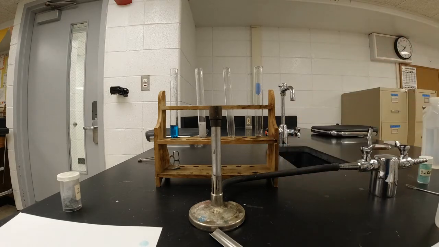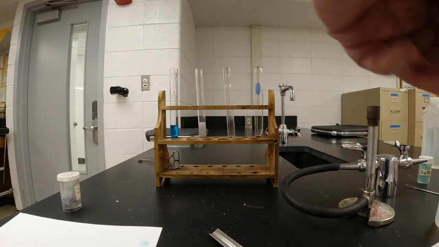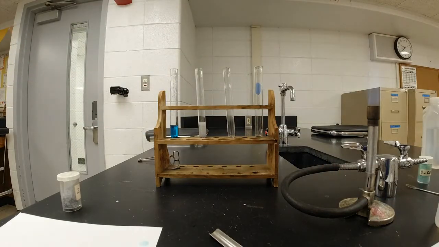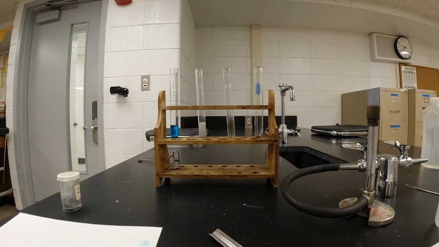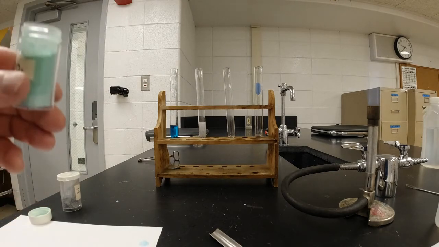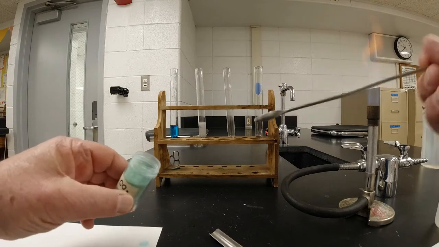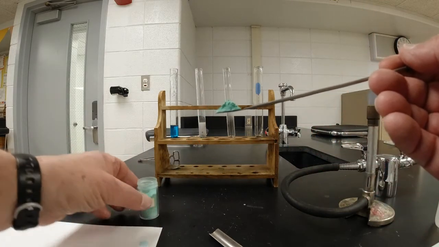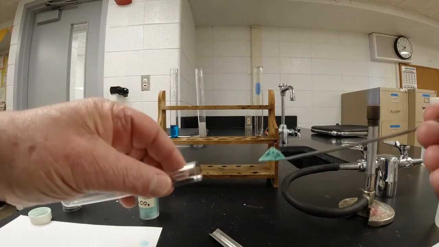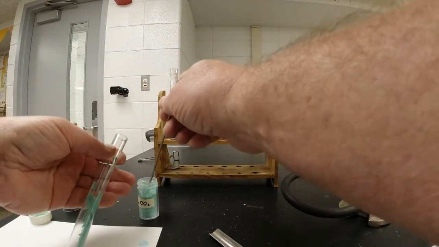All right, we still need the Bunsen burner, so I'm going to get that on fire here again. Right here I have some copper II carbonate. Copper II carbonate is kind of a greenish blue, kind of a teal color. Well, I'm going to take a couple of heaping micro spatulas of this and put it in a test tube.